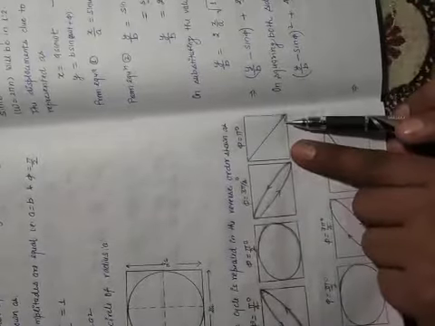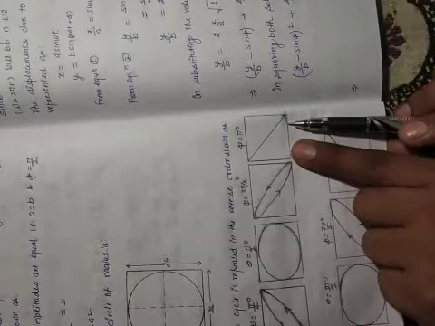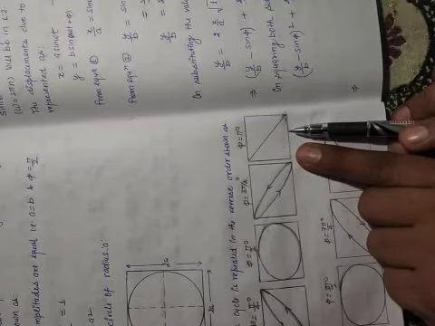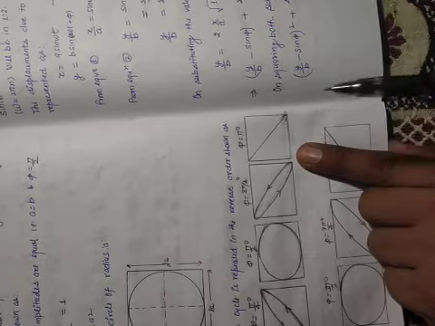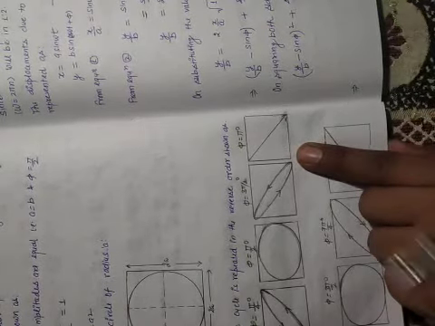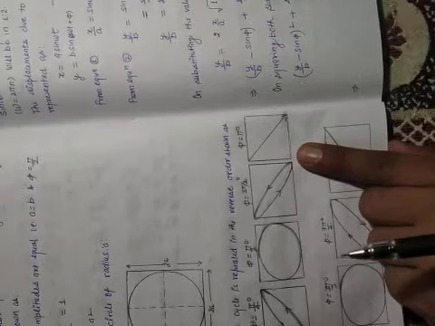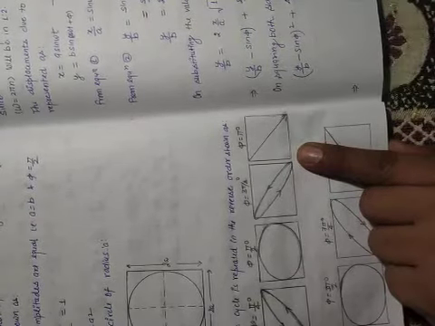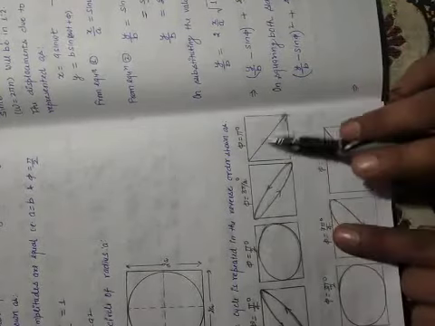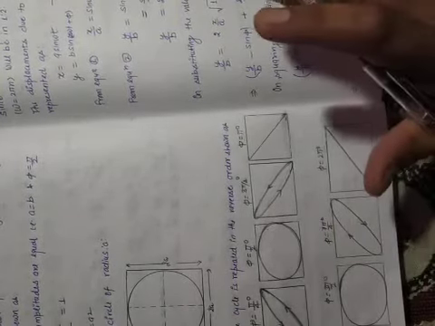This is the resultant path of the particle when the two perpendicular harmonic oscillations have different amplitude, same frequency, and phase difference equal to pi radian. This is the resultant path by mathematical analysis.